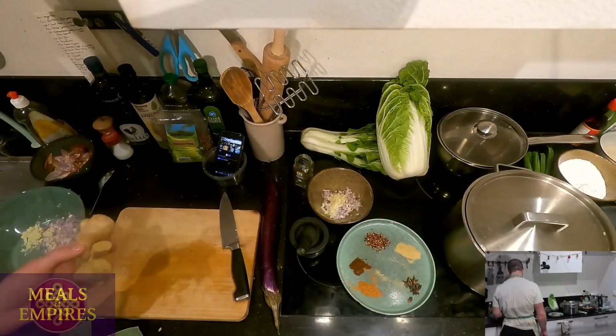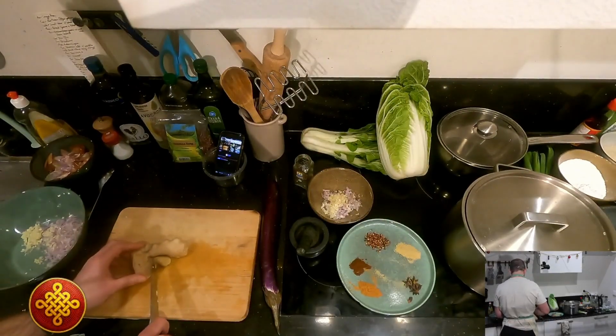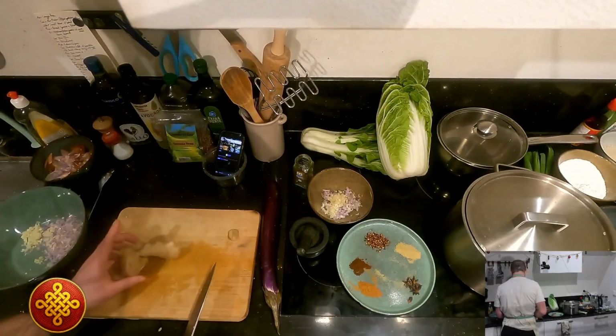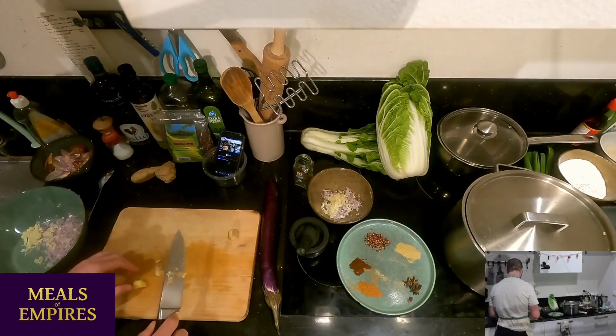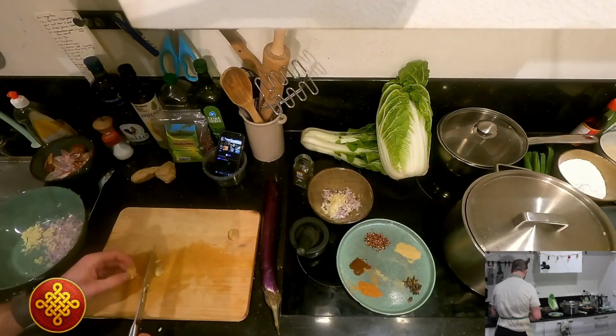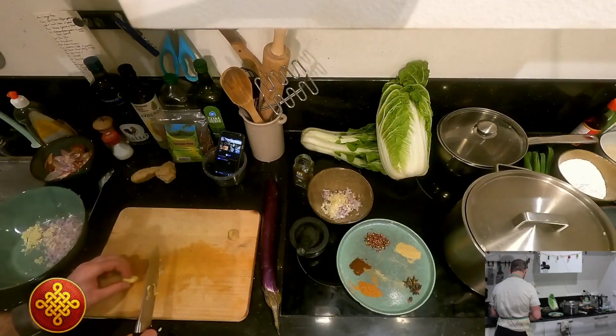I was thinking a thumb of ginger more or less for each. Ginger would grow pretty well throughout most of China, both in the north and the south. There's quite a wide range of climates in China, so it can support, of course, quite a wide range of crops or ingredients.